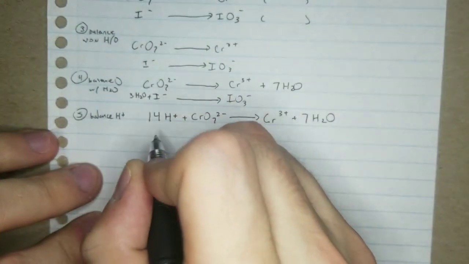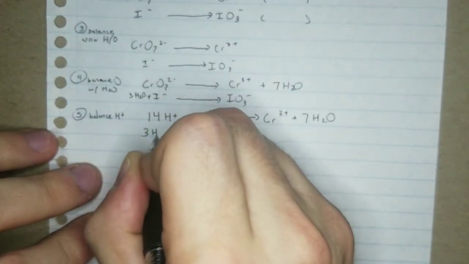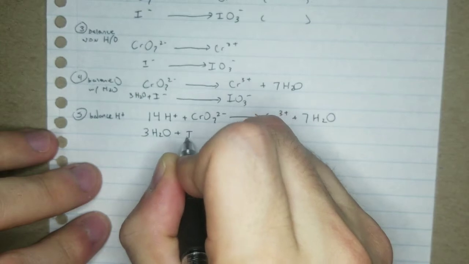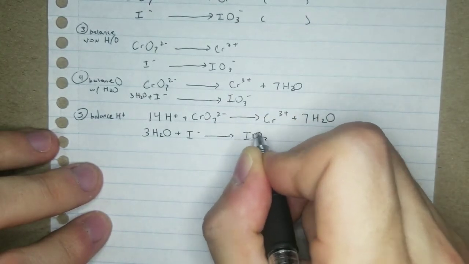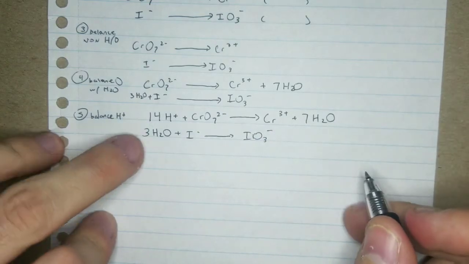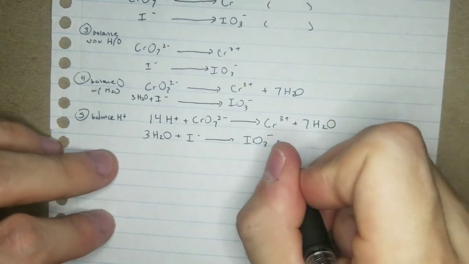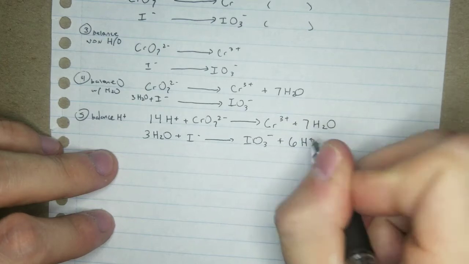Now for this one, we have the 3 H2O plus the I minus yields IO3 minus. And we have 3 times 2 is 6 hydrogens, so we're going to add 6 H plus over here.